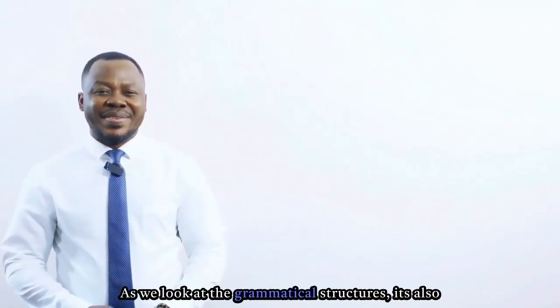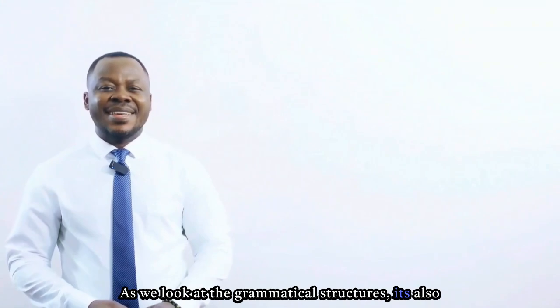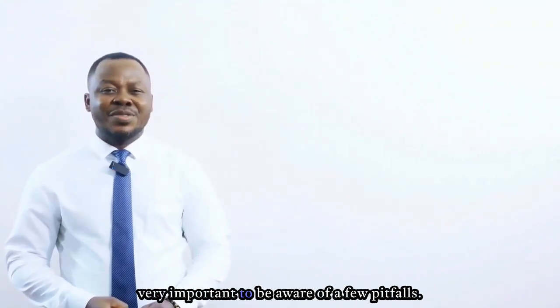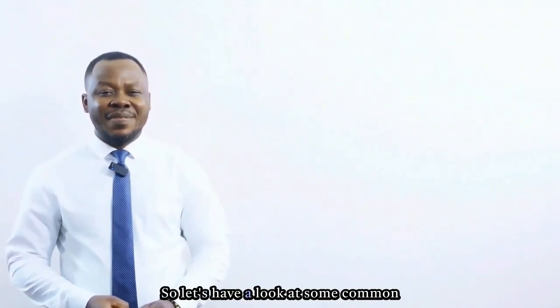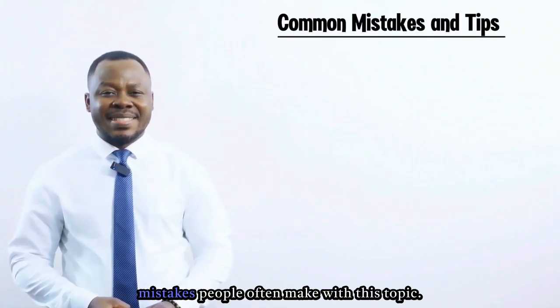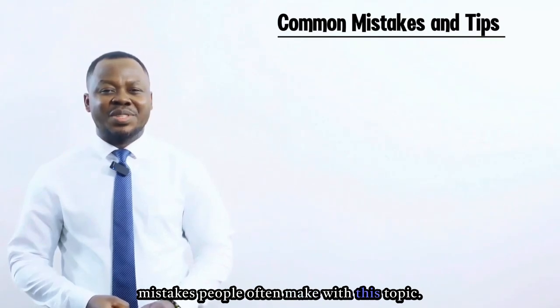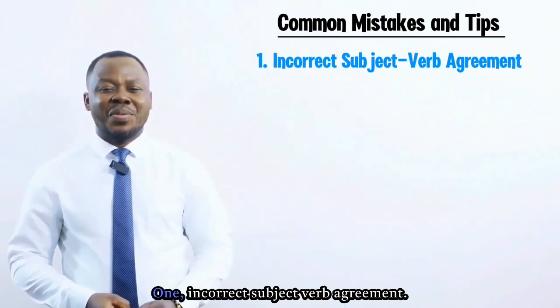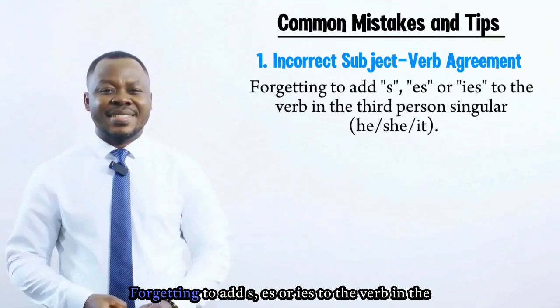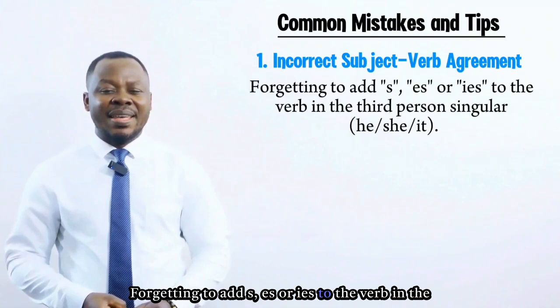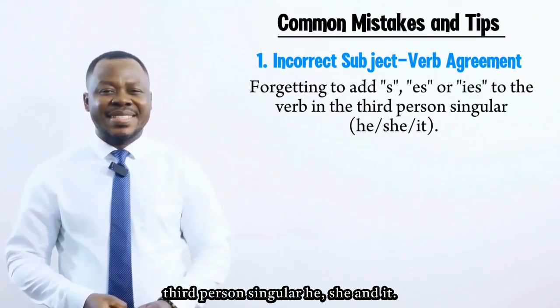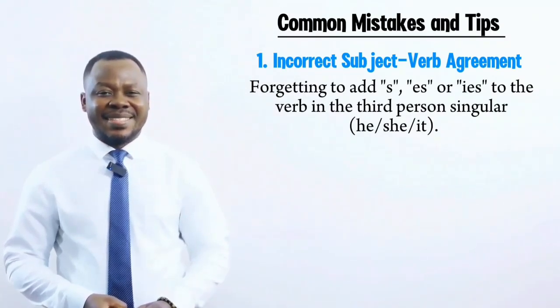As we look at the grammatical structures, it's also very important to be aware of a few pitfalls. So let's have a look at some common mistakes people often make with this topic. 1. Incorrect subject-verb agreement. Forgetting to add s, es, or ies to the verb in the third person singular: he, she, and it.